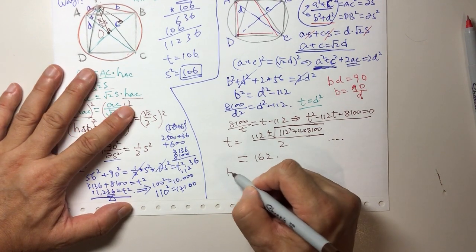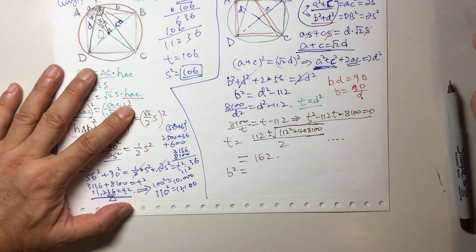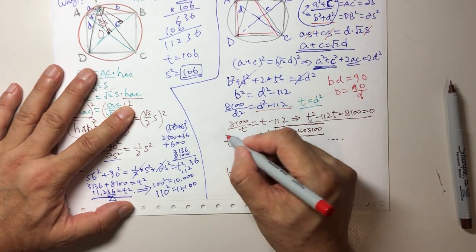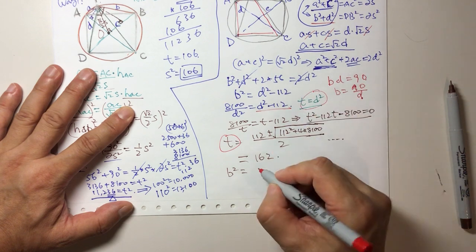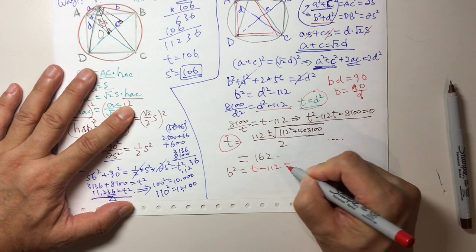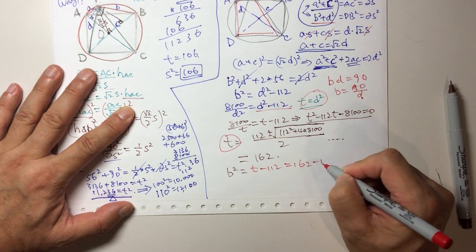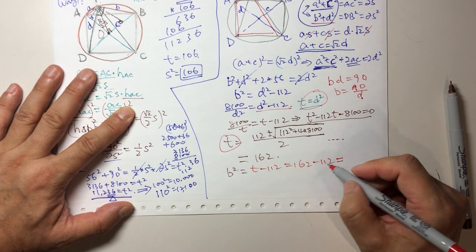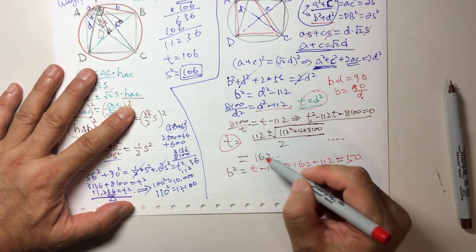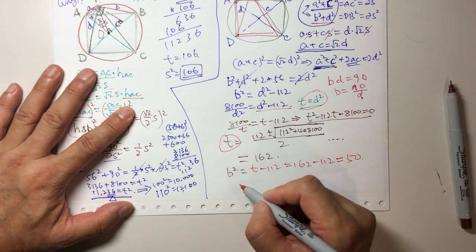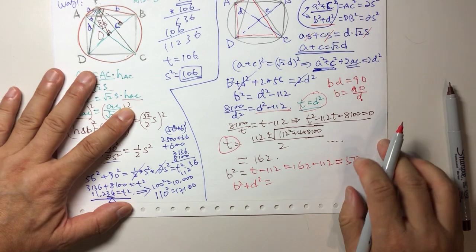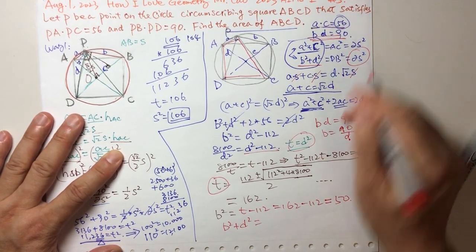So we get B squared equals D squared minus 112. Here t is D squared, so it's t minus 112, so 162 minus 112. So we got how much? 50, right? B squared. Now we have B squared and D squared, and put them together, that will be 2S squared.